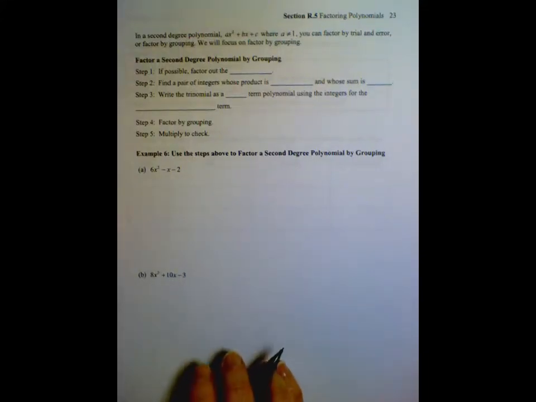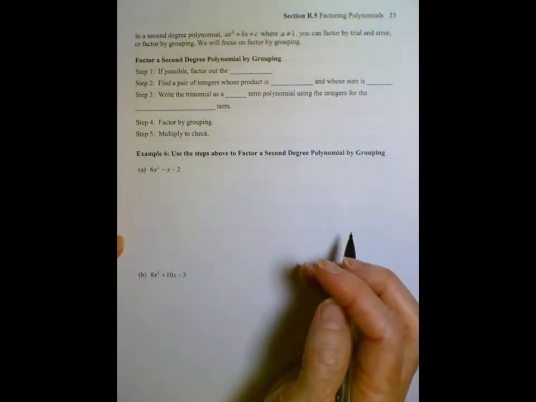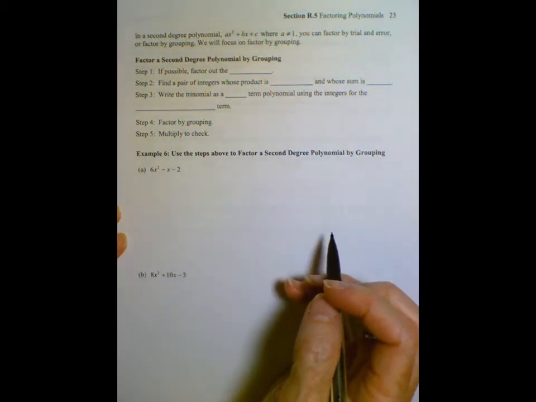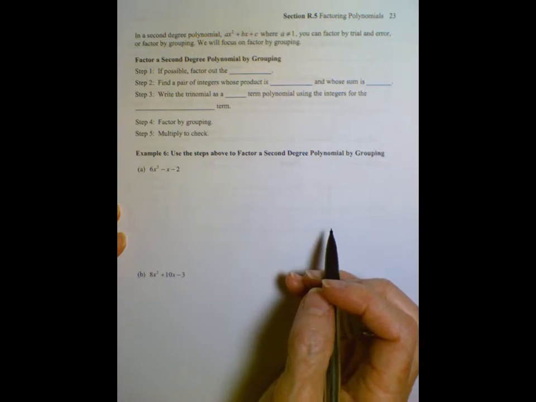This is part 3 of section R.5. We're going to look now at factoring a second degree polynomial using grouping. There's more than one way.